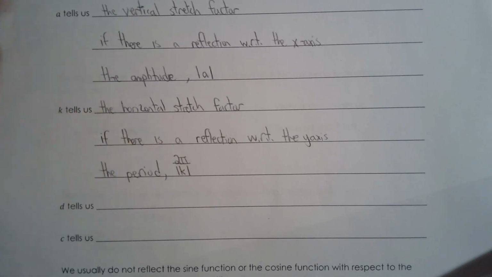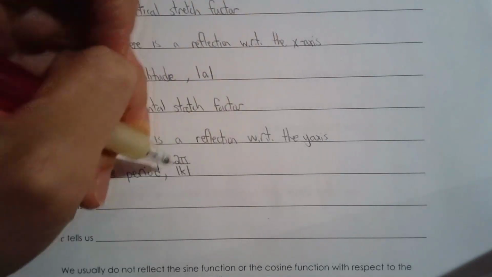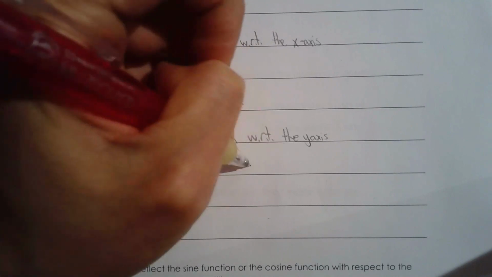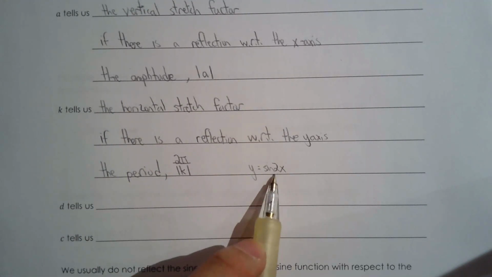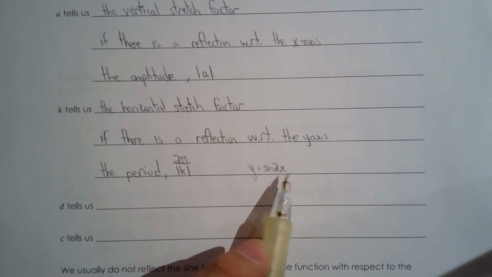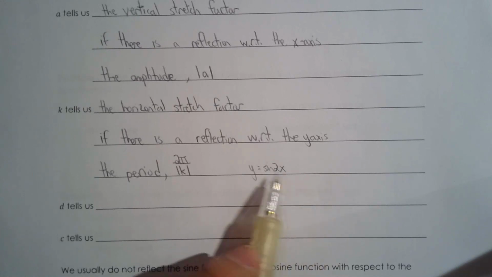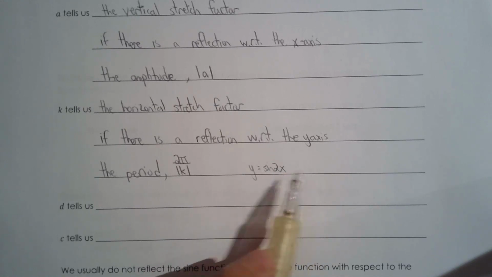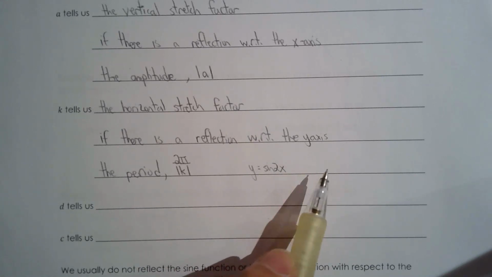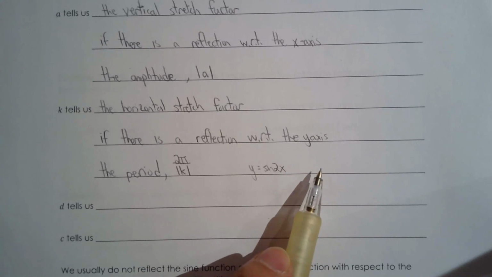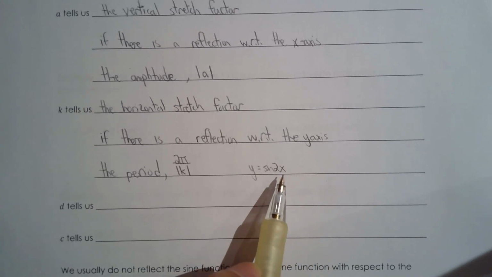Let's do an example here just to help you make sense of this. If the k value was 2, let's do sine 2x. This 2 means that I'm horizontally stretching by a factor of half. Now you can also say horizontally compressing by a factor of 2, but I'm going to keep it as horizontally stretching by a factor of half. Horizontally stretching by a factor of half is basically saying multiplying your x values by half to get the new x values.